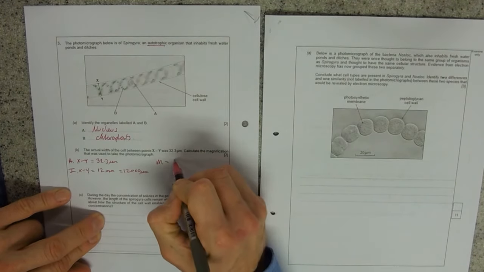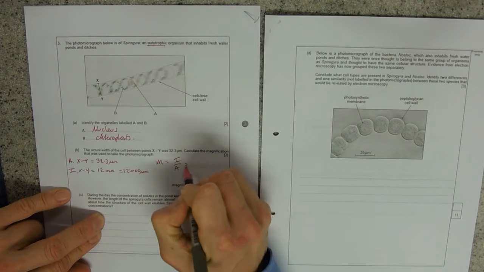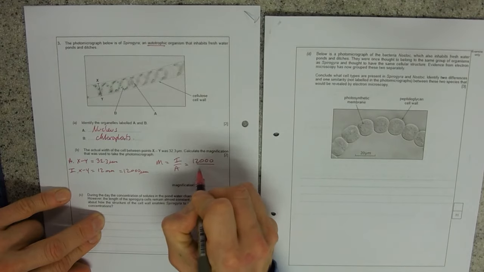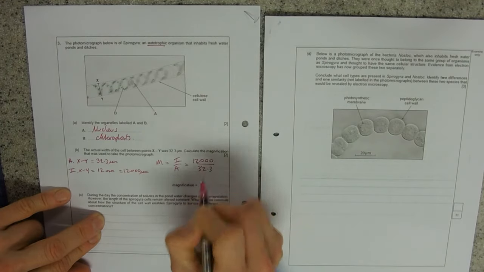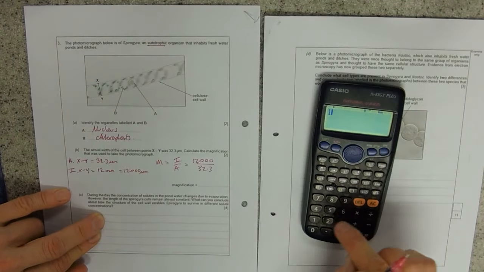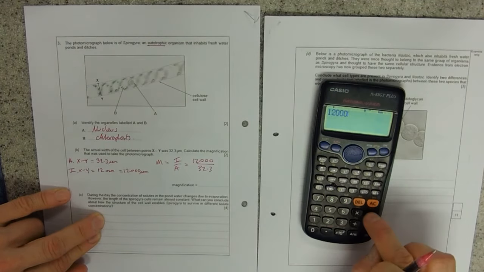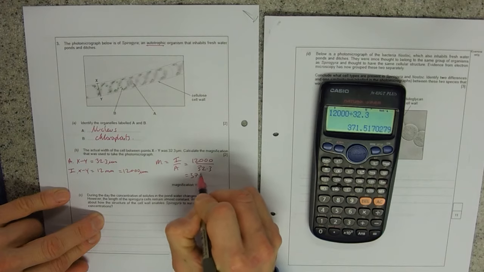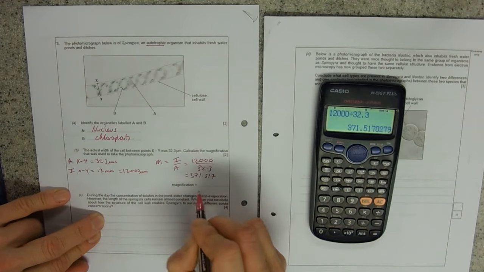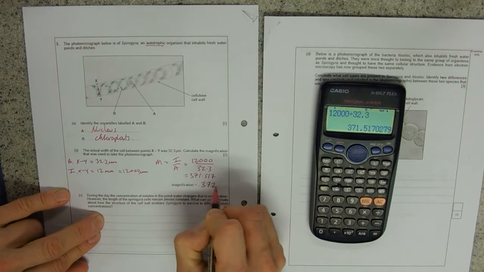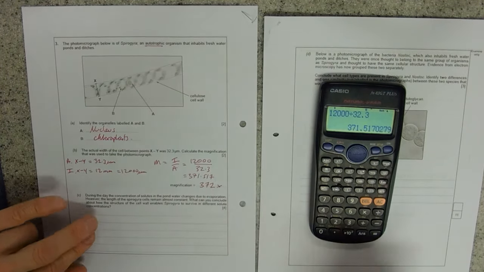So my image divided by my actual. My image is 12,000, my actual is 32.3. 12,000 divided by 32.3, 371.517. So I'm going to round that up to a sensible number, 372 times.